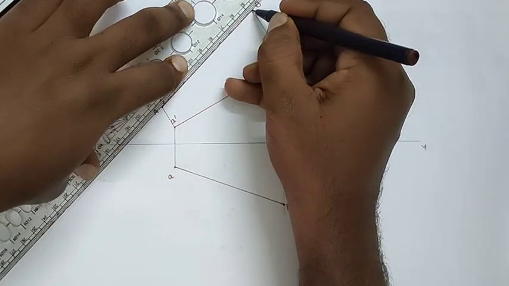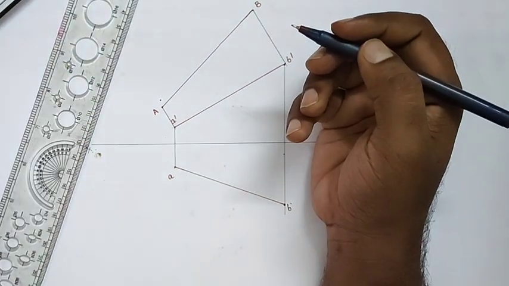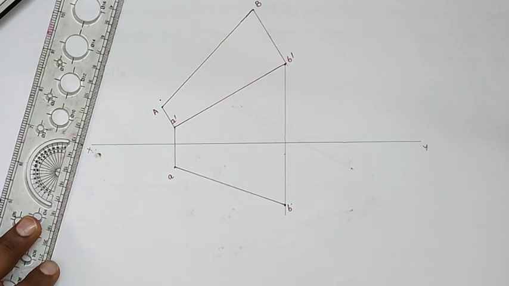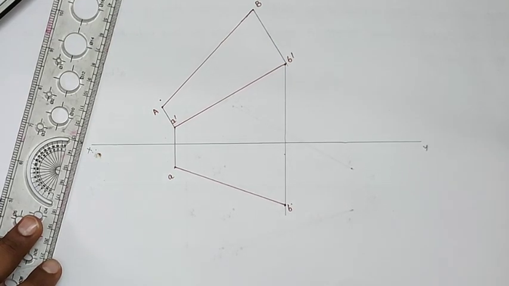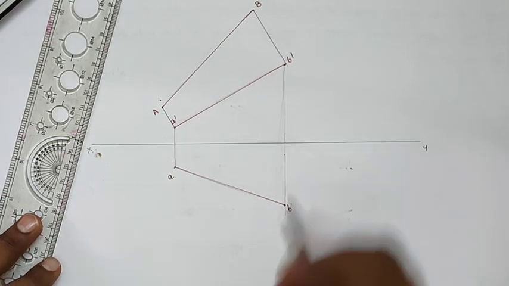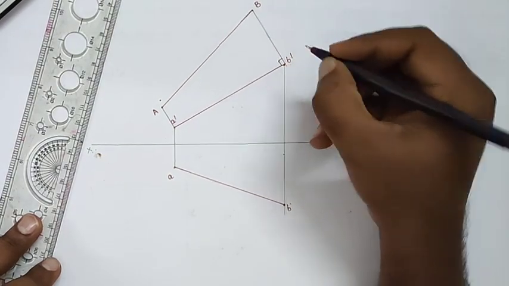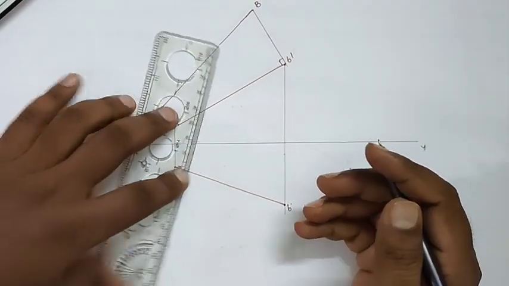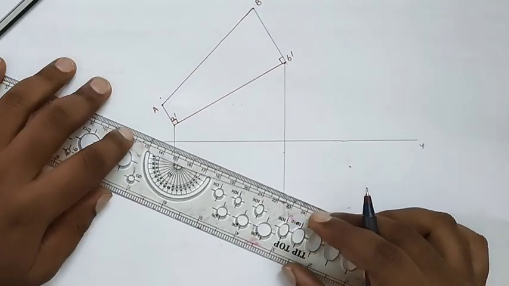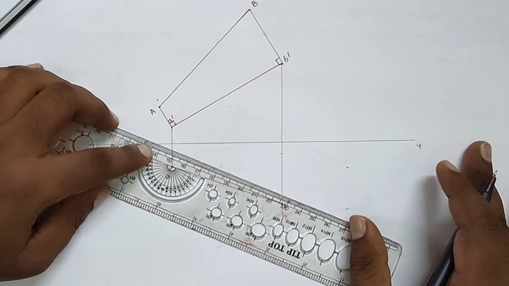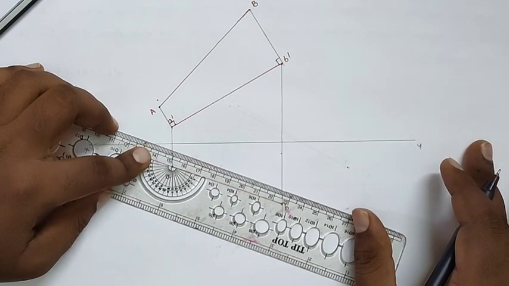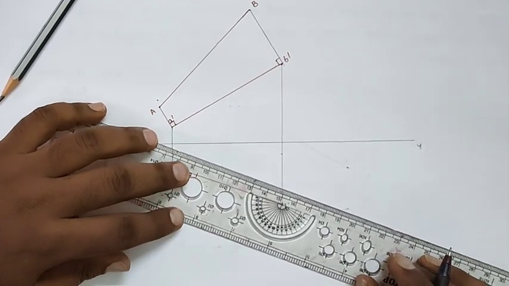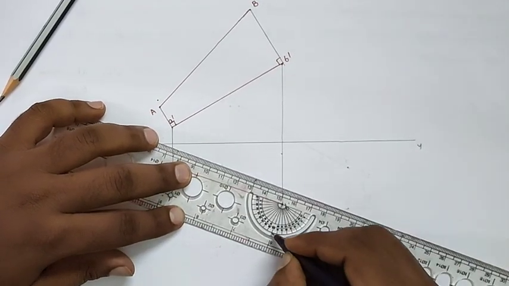So in the trapezoidal method, we draw the projections from the points by taking the opposite dimensions, and with an angle of 90 degrees. So this angle should be 90 degrees. Similarly, from point A in the top view also we draw perpendicular lines at an angle of 90 degrees, and similarly from point B also at 90 degrees.